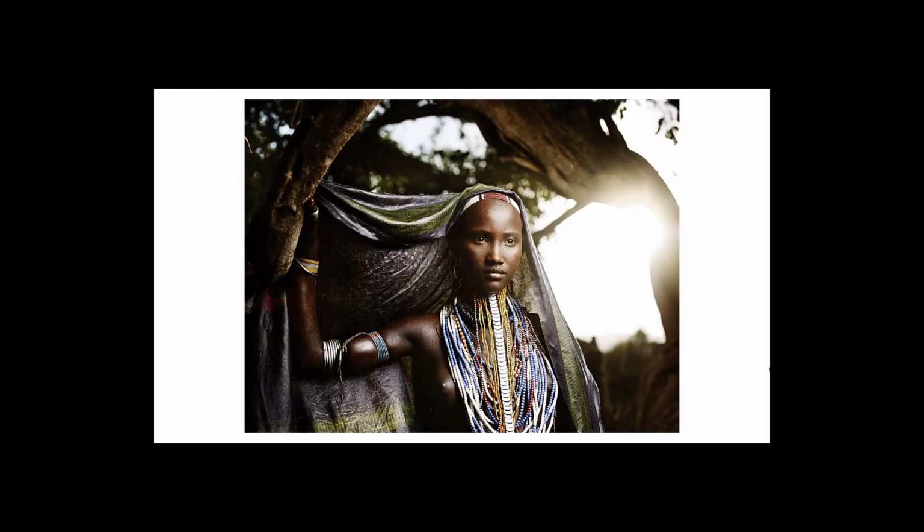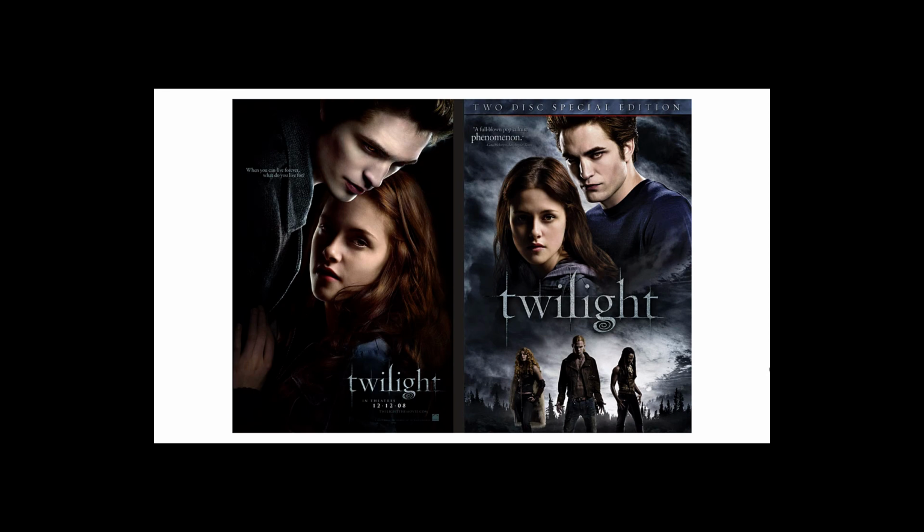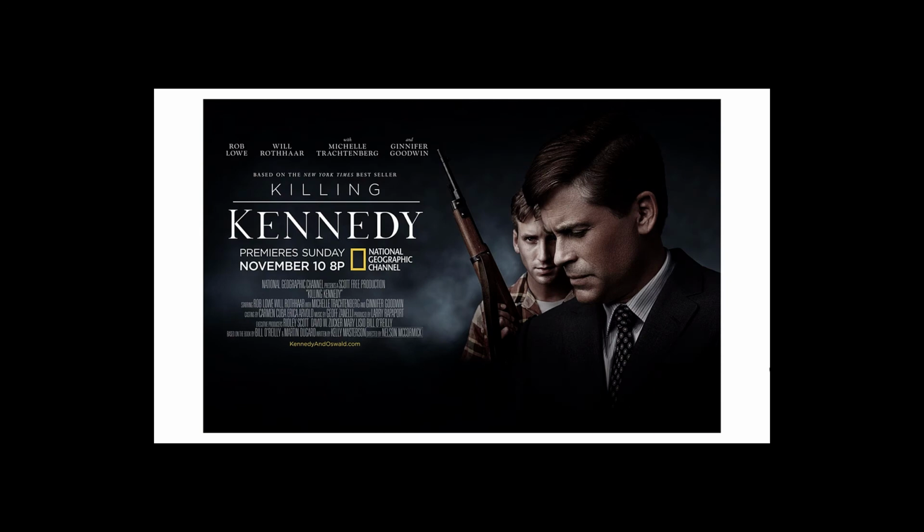But this is his work. This is some of his first attempts at some social photography after he started being wealthy enough to buy some amazing gear. This, I think, was for the Discovery Channel. I think it was an Abe Lincoln. There's his Twilight, his breakout, where he shot all the Twilight stuff. Yeah, now he's shooting stuff for Nat Geo.